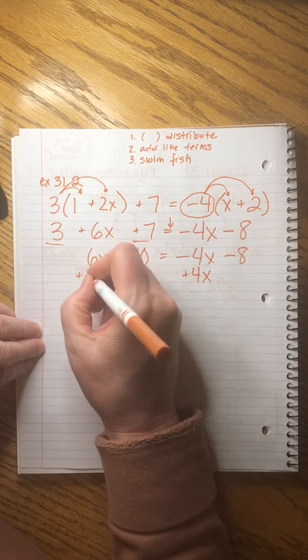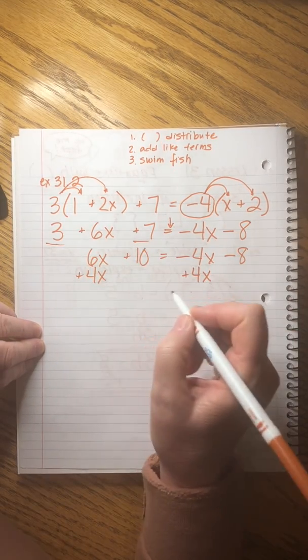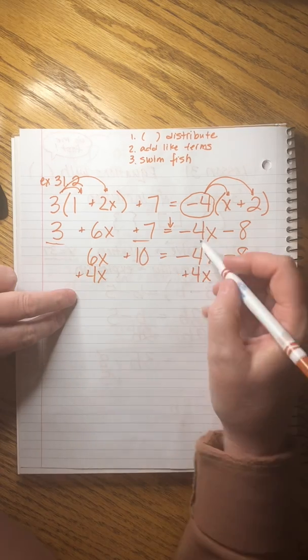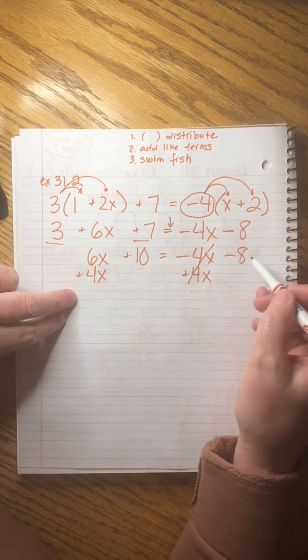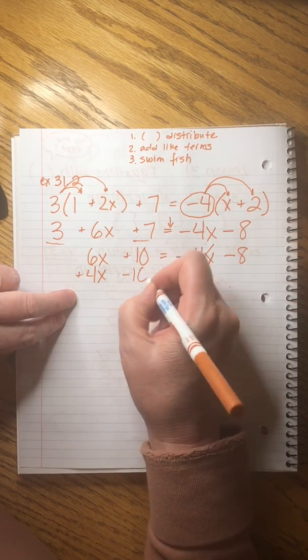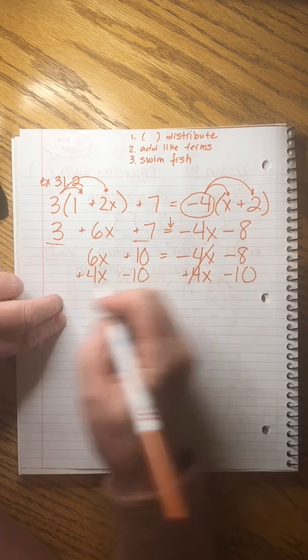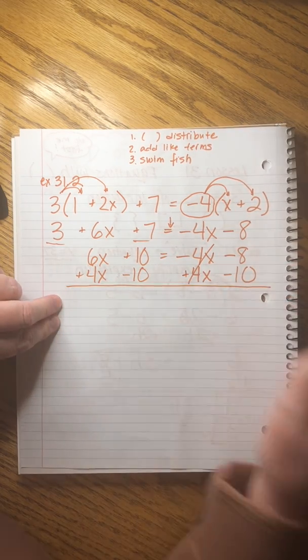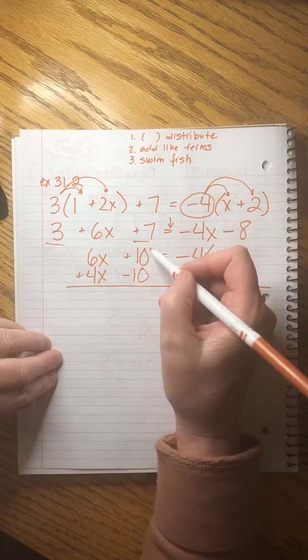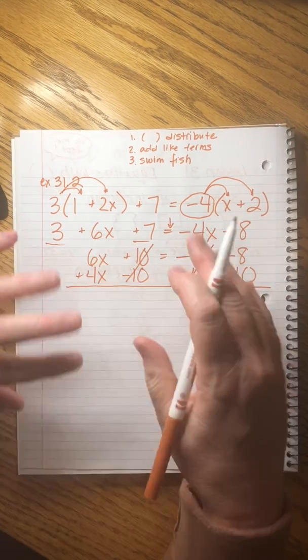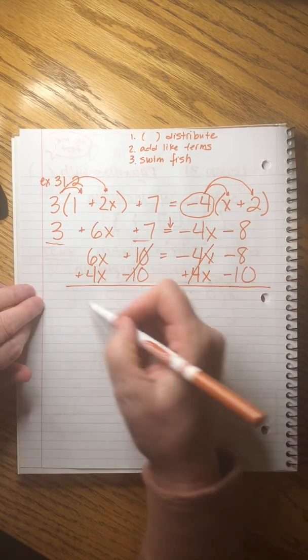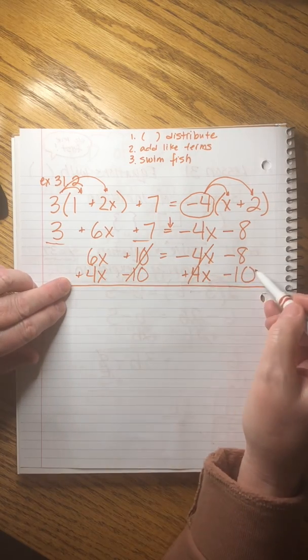So I'm going to add 4x here. And then if you're ready, okay, so that cancels. That means I'm swimming plain numbers this way, so I can subtract 10. You can do it in one step. Swim both types of fish in the same step. Just be careful that you're swimming them in opposite directions, right? The x's are coming this way, and the plain numbers are going that way.